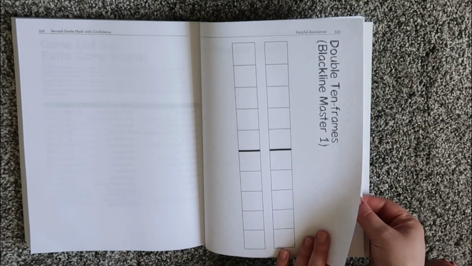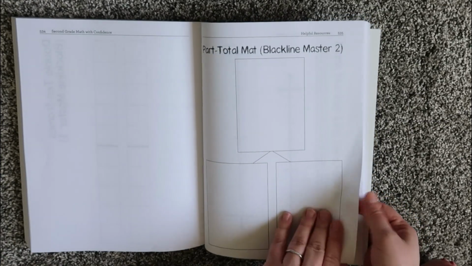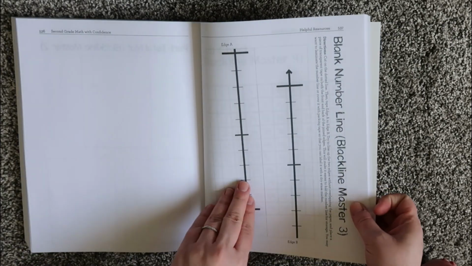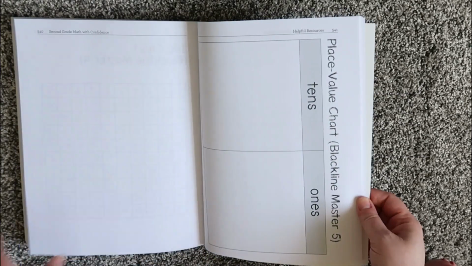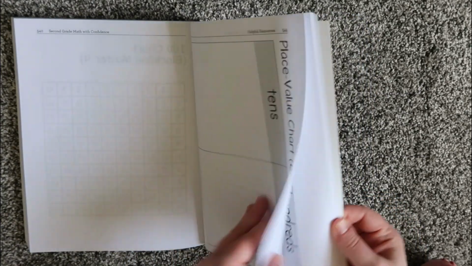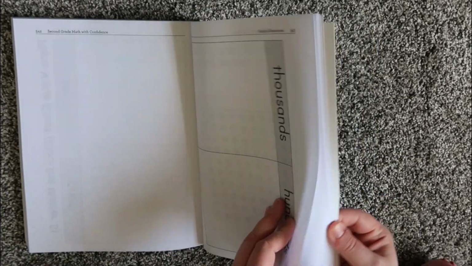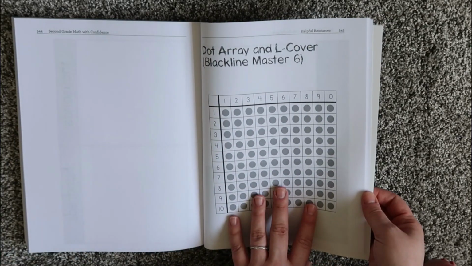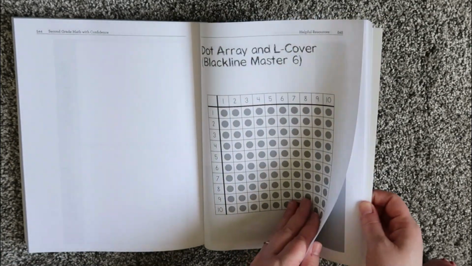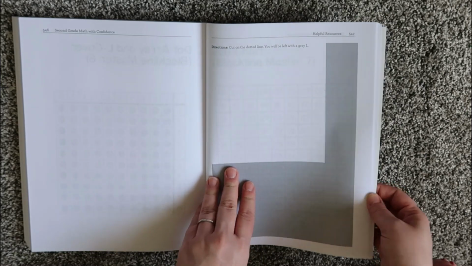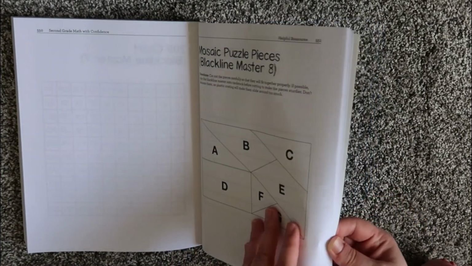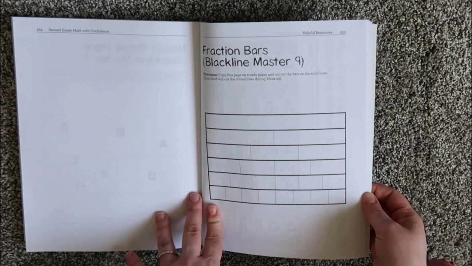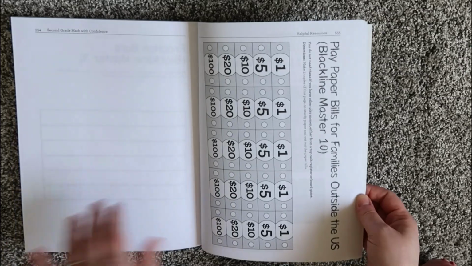So here is your 10 frame, your part total mat, your number line, your hundreds chart, your tens and ones chart, thousands and hundreds, your dot array and L cover, 200 chart, your mosaic puzzle pieces, fraction bars.